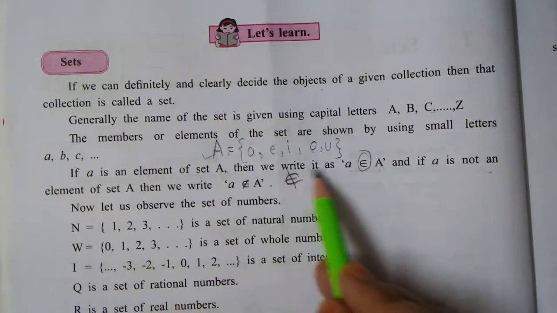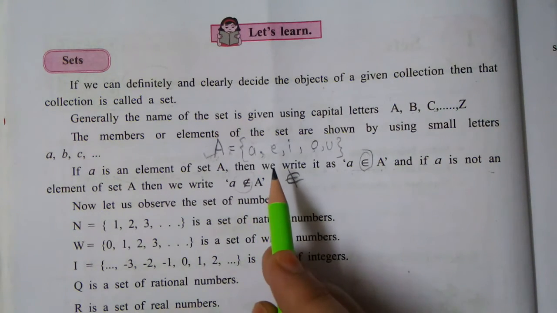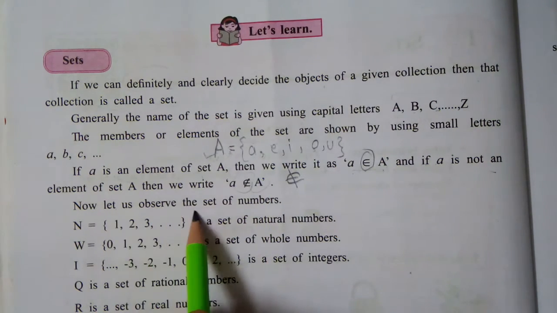First is element of set A, and second symbol is for not an element of that particular set A.